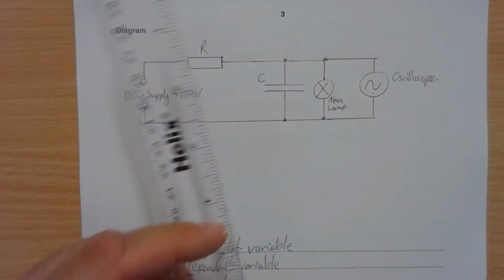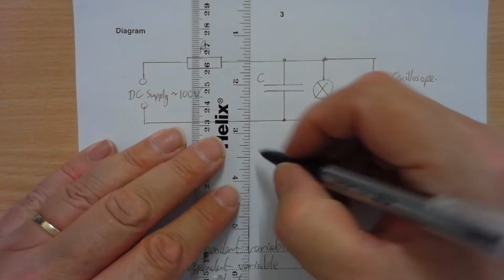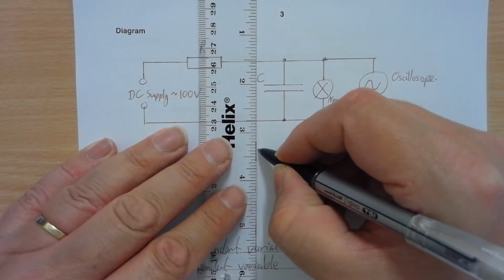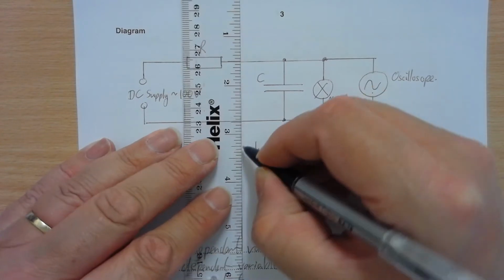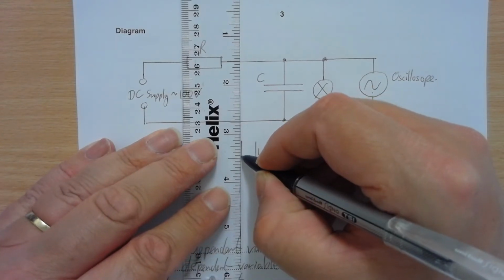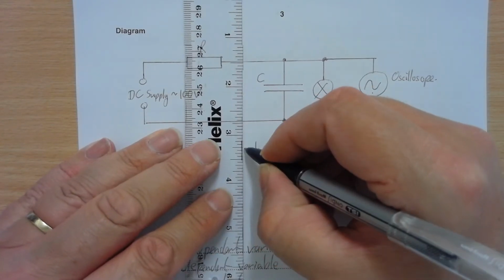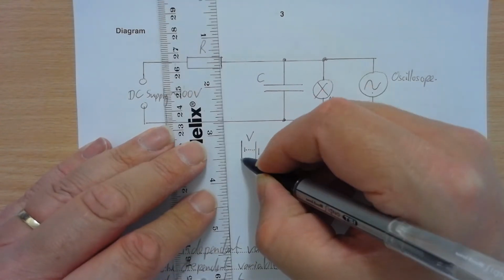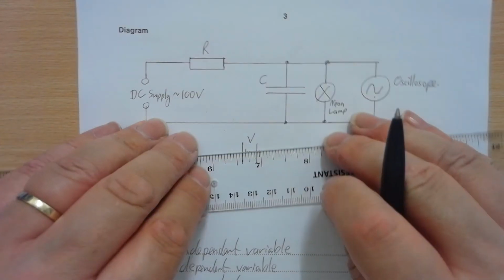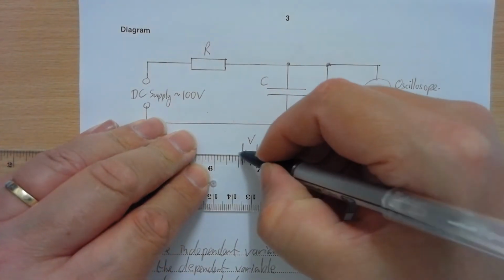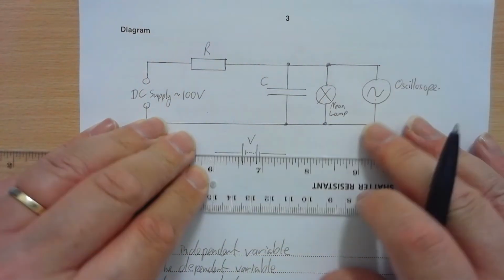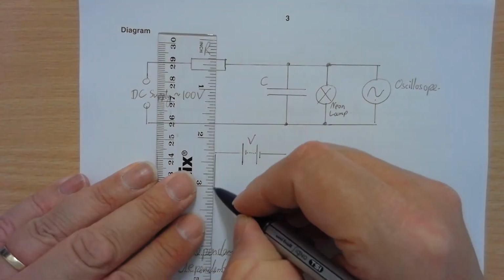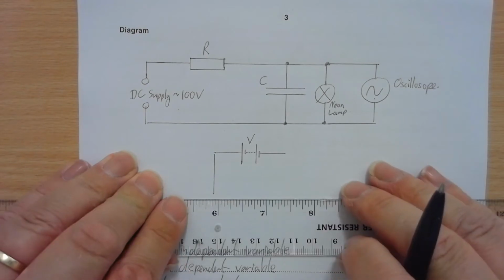So the simplest way to deal with that is to remember that old GCSE experiment for measuring resistance, by setting a voltage across it with a battery. We're going to call it V. Doesn't matter what the voltage is particularly, well, it's within reason. And we're going to take our resistor.